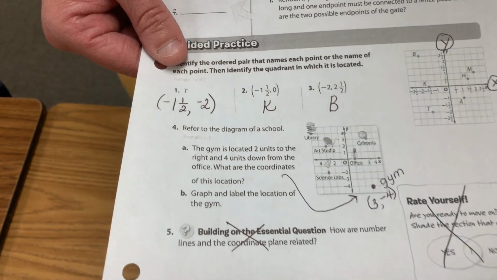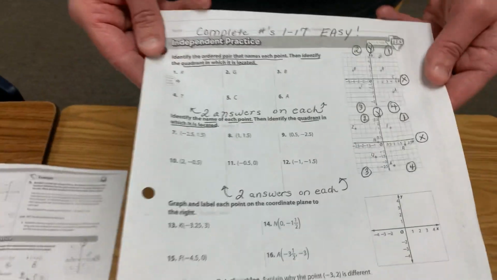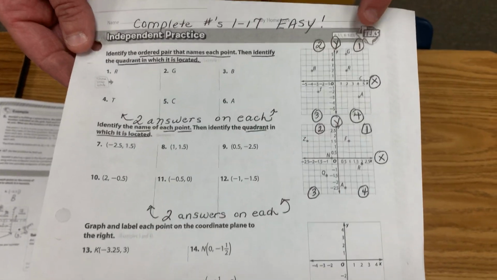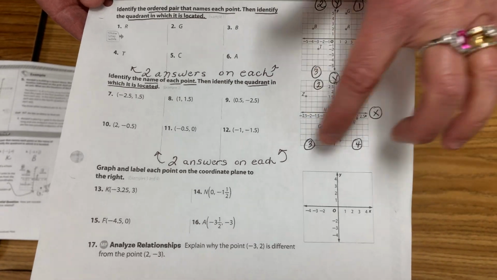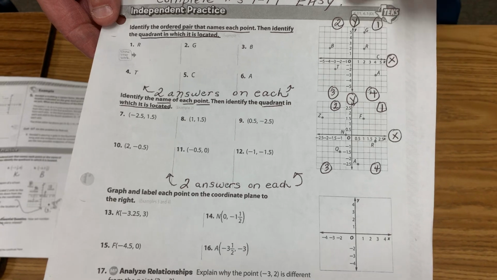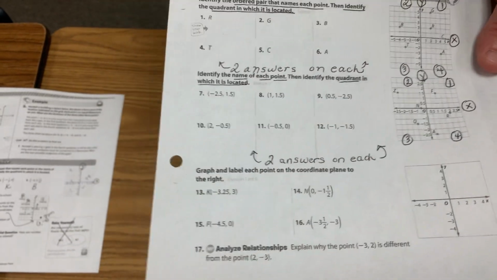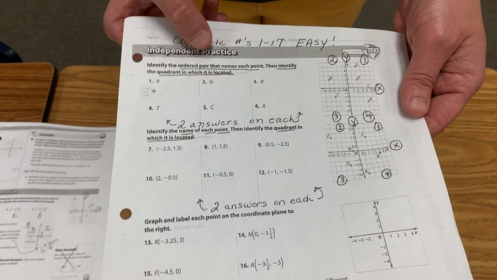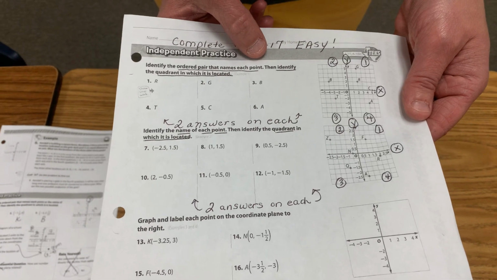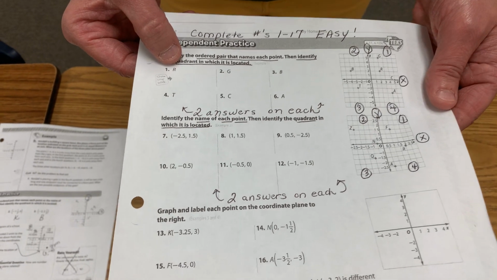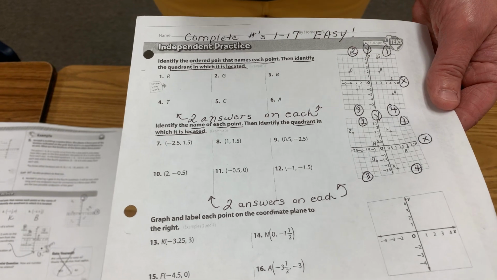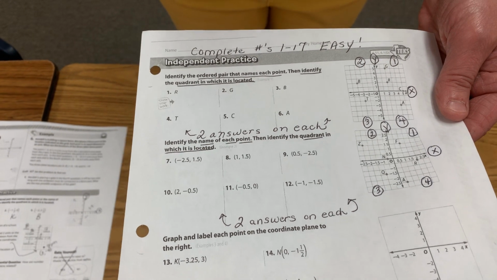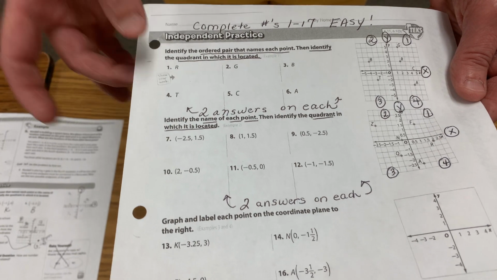Now let's take a look at the independent practice. Okay, so Miss Lane tried to help you out here. I went ahead and labeled it number 1, number 2, number 3, number 4, number 1, number 2, number 3, number 4. And of course I put the X and the Y so you'd remember that. On part 1, it says identify the ordered pair that names each point. So, letter R, you're going to find letter R, and give me the X number first that he's sitting on, and then the Y number that he's sitting on. Okay, give me the coordinates.